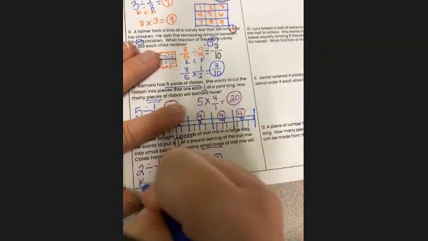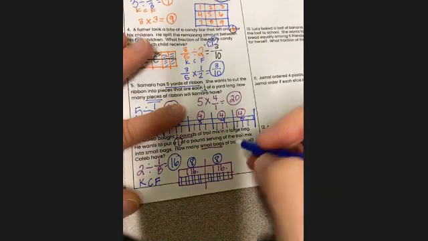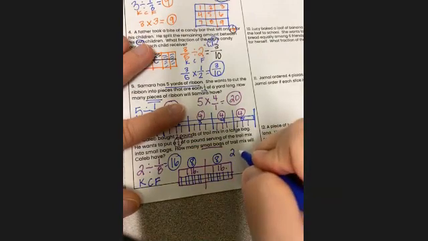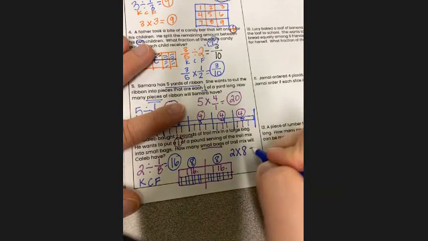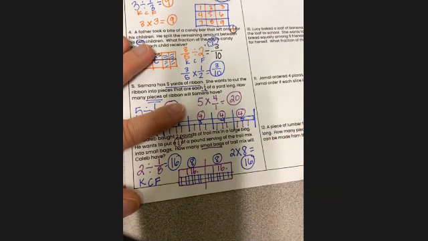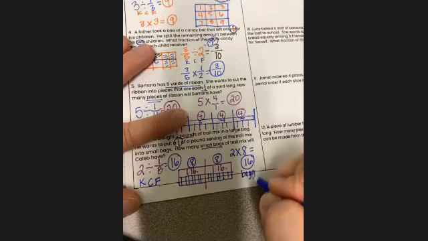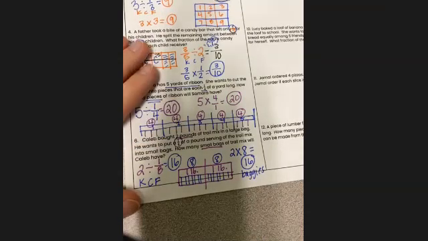Now I can also check my work using keep, change, flip. We're going to keep the 2. We're going to change the division to multiplication. We're going to flip the 1/8 to become 8/1, and 2 times 8 is 16. So he can make 16 baggies of trail mix.